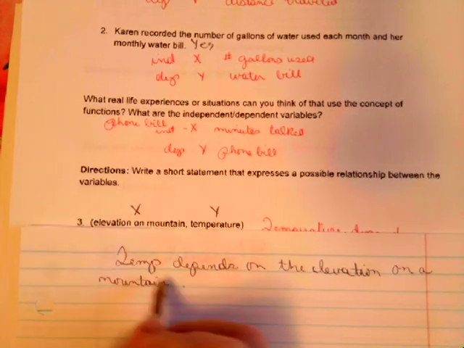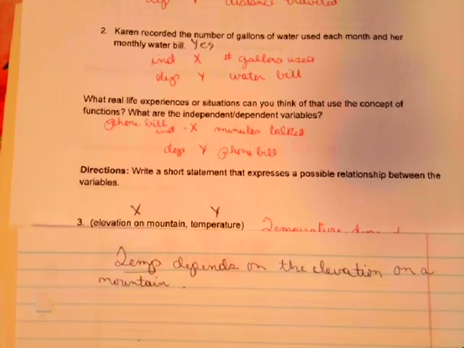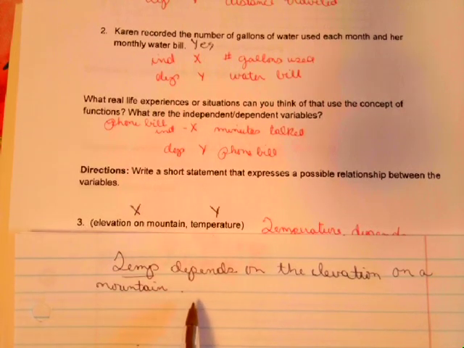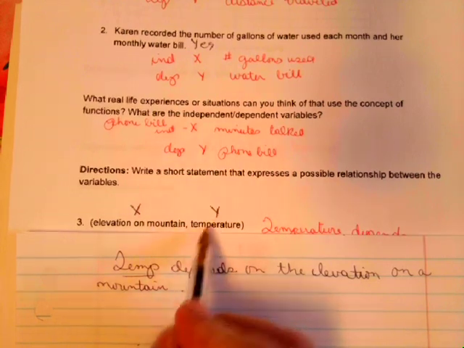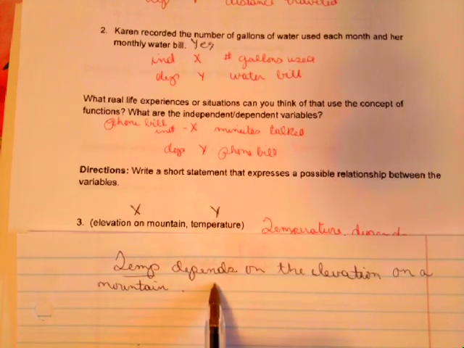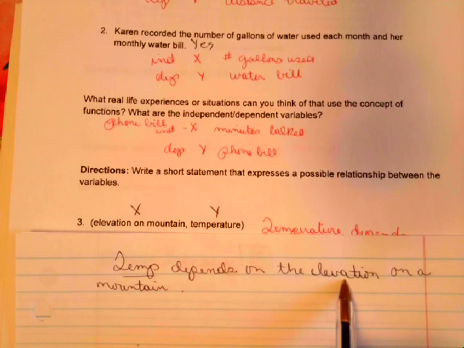So that makes sense. Temperature is your dependent. It depends on the elevation. Elevation is your independent.